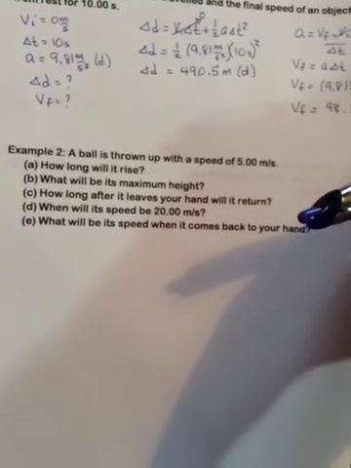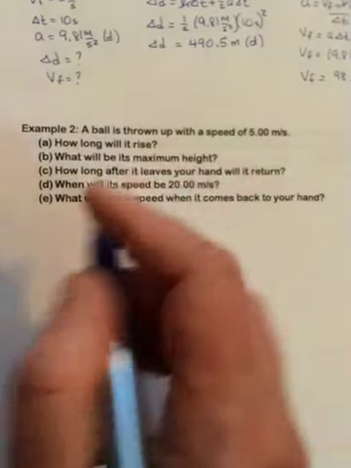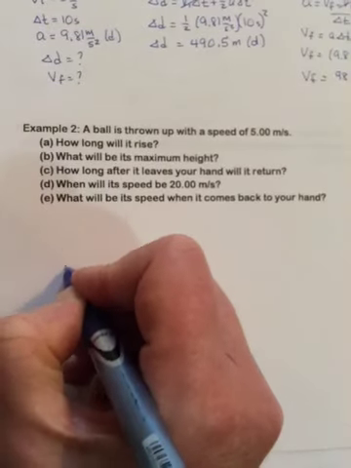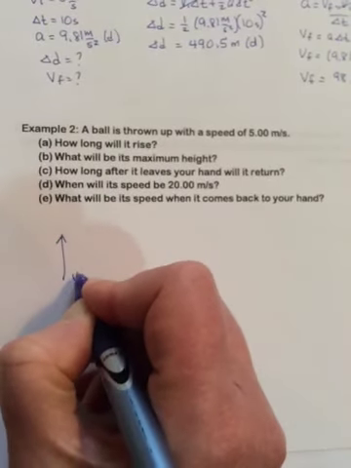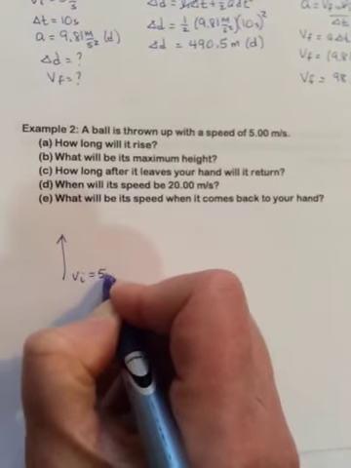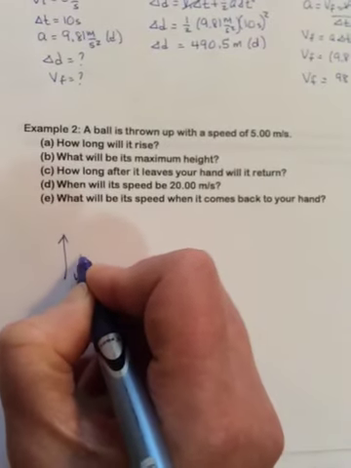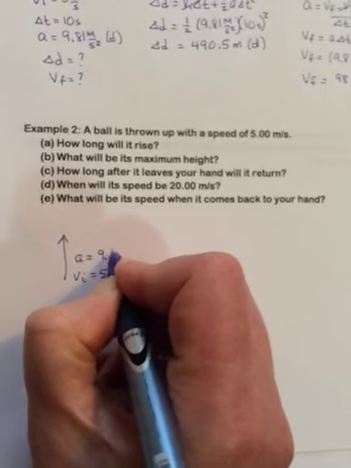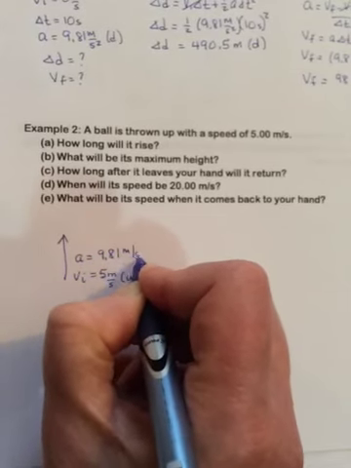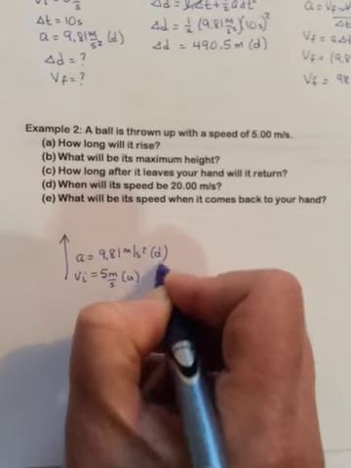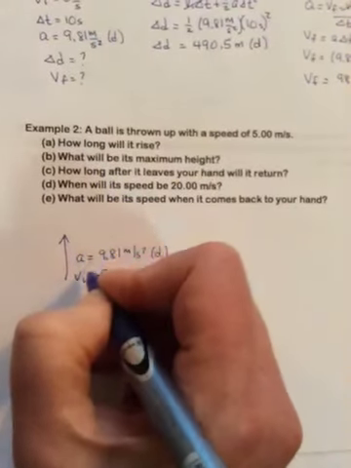Okay, let's take a look at example 2, because this time we throw the object up. So a ball is thrown up with a speed of 5 meters per second. So 5 meters per second up. A is going to be 9.81 meters per second squared down. Okay, how long will it rise?